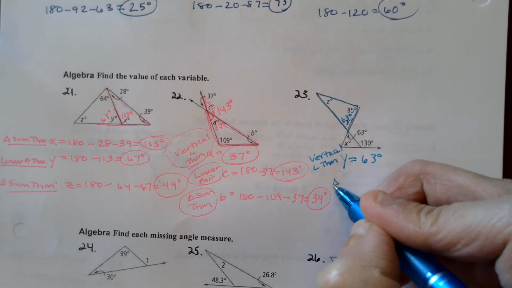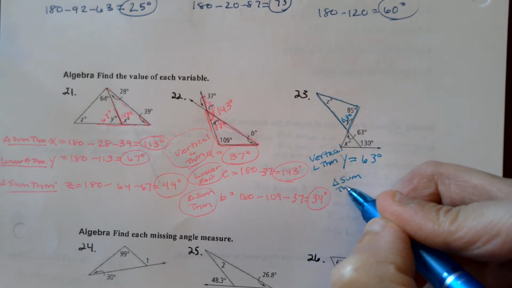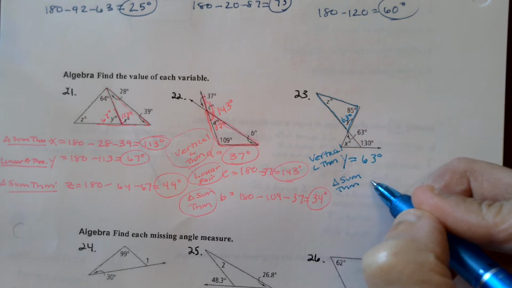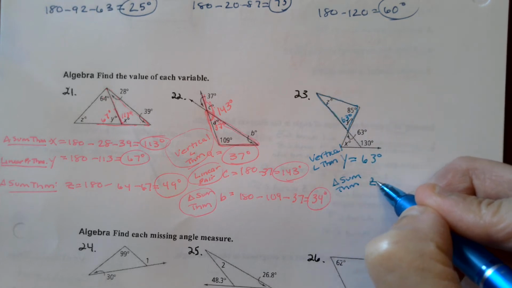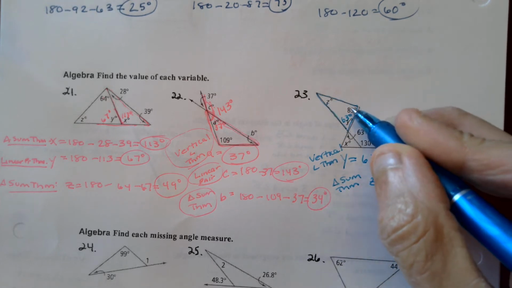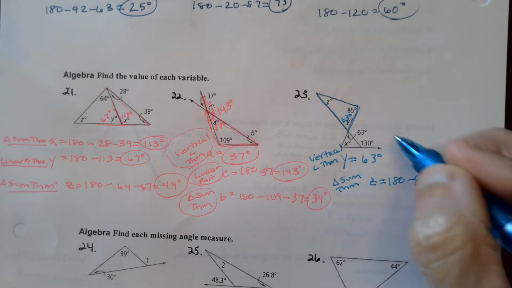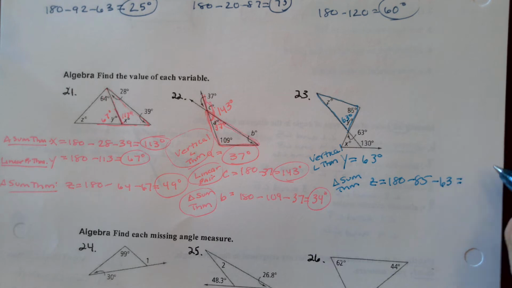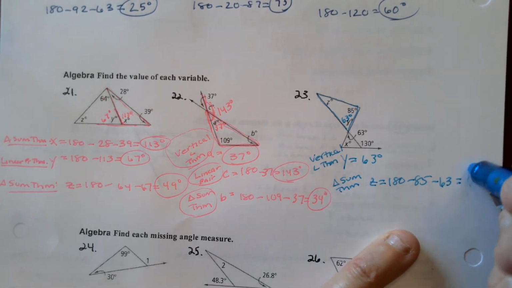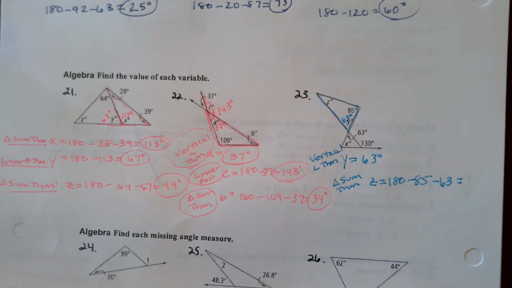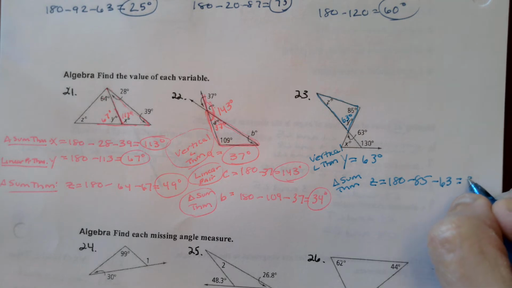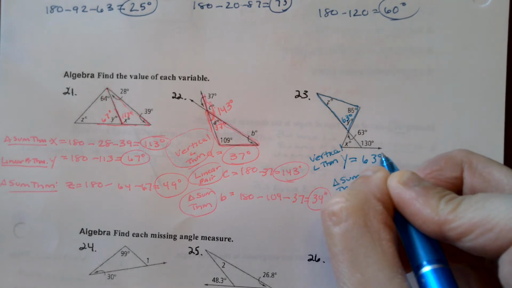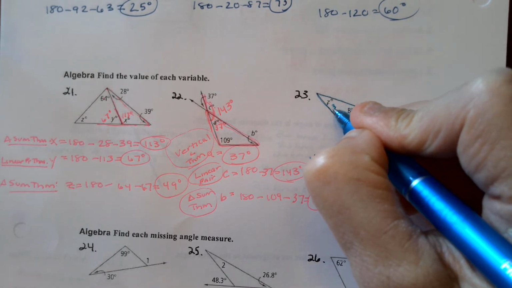So we can do triangle sum theorem and do Z equals 180 minus 85 minus 63 equals 32.